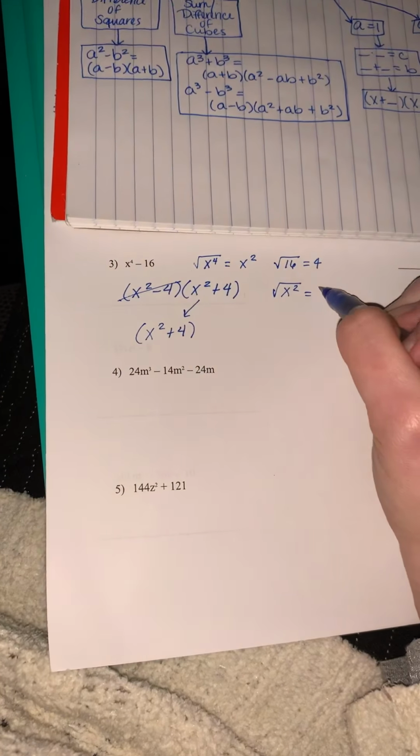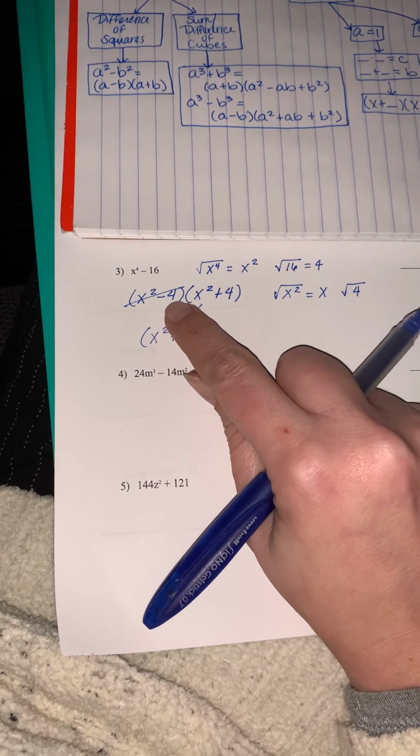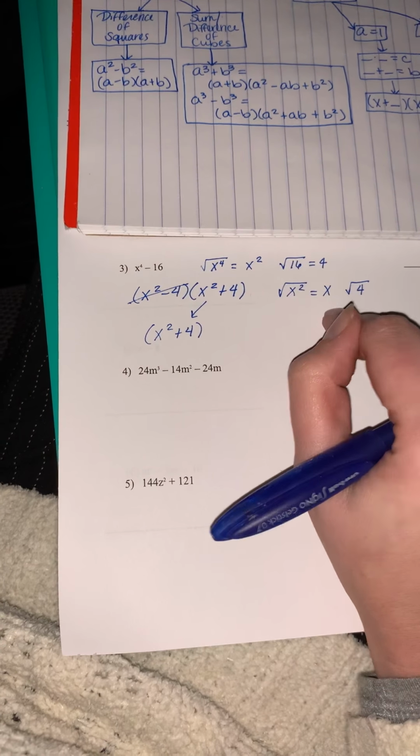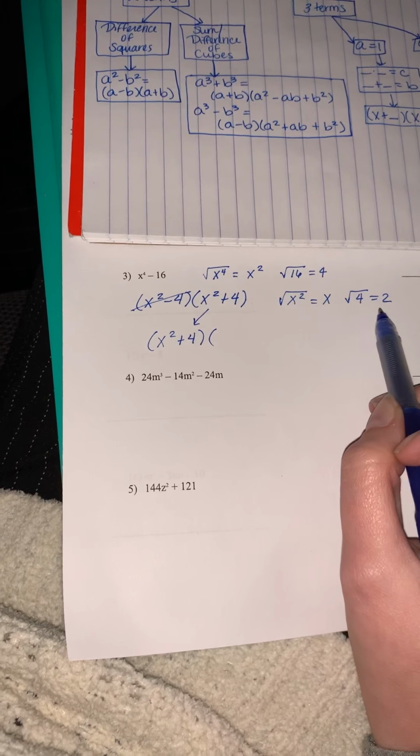Okay, so the square root of x squared is x. And the square root of 4, remember it's not negative 4, just the number, okay, just like we did with the 16. And the square root of 4 is 2. So this is now x minus 2, x plus 2.